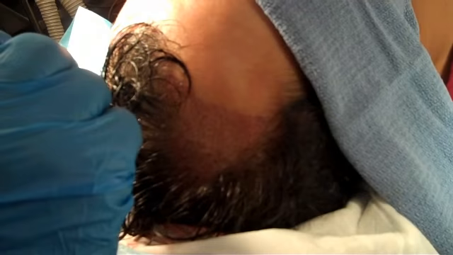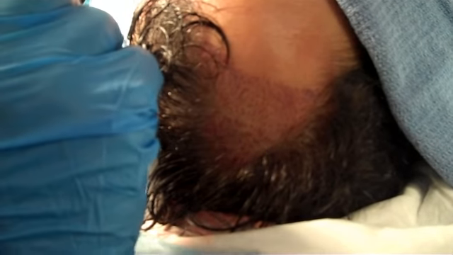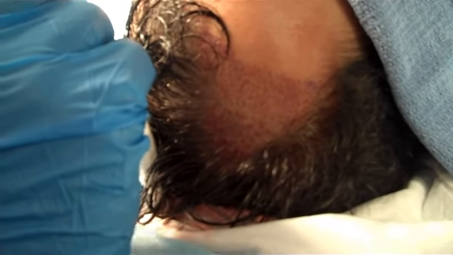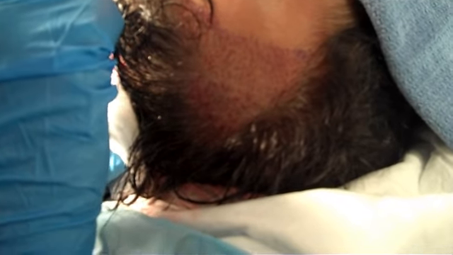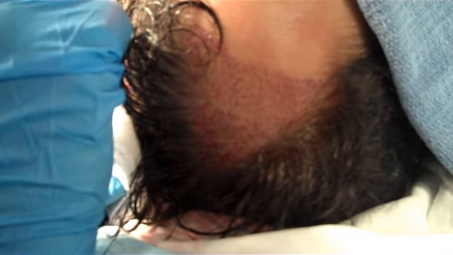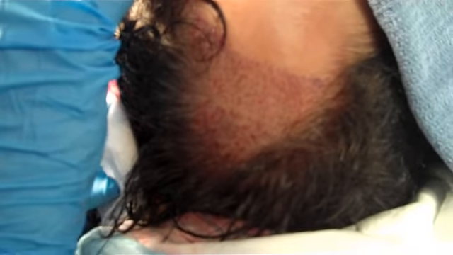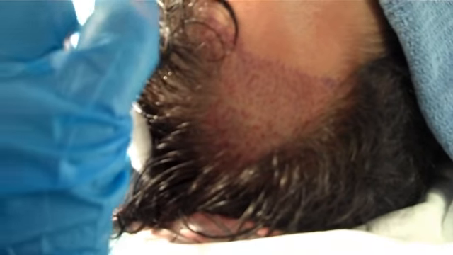Okay, so this shows the area of the scalp that we're going to be grafting. Right now we're going to be adding some local anesthetic to this area. As soon as the local anesthetic is in, we'll start preparing the area for graft. Okay, the recipient area is now being prepared by making very tiny incisions with a specialized instrument. And you can see each one of these areas is the area which is going to receive a graft.